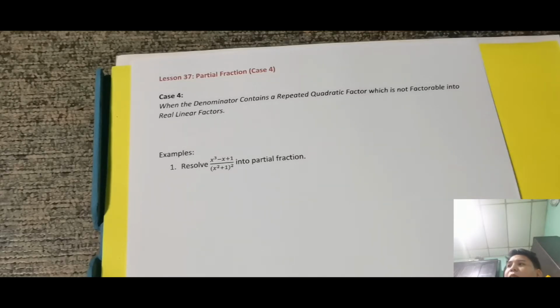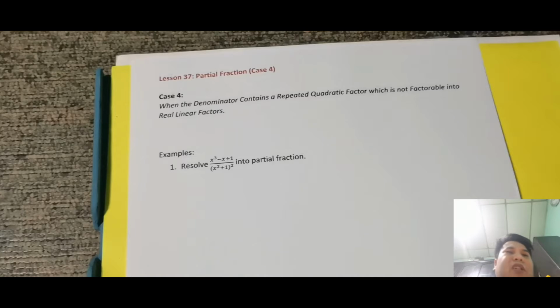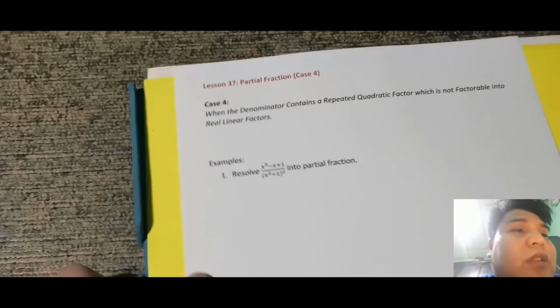So again, similar pa rin kay case 3, meron kang bx plus c. So, para lang siyang pinagsamang case 2 and case 3. So, pag meron kang linear, meron quadratic factor, meron kang constant x plus constant over yung linear, then plus another coefficient plus variable plus constant over yung quadratic raised sa something. So, kung ilan yung n. Okay, so I think mas maintindihan mo siya pag ginawa natin by example. So again, hindi ko na masulat by symbol or by notation, kasi in general. So start tayo dito.